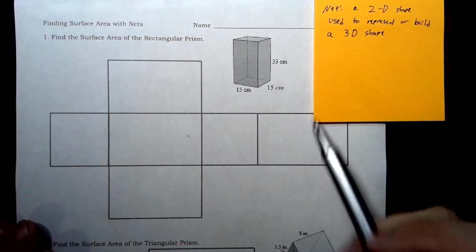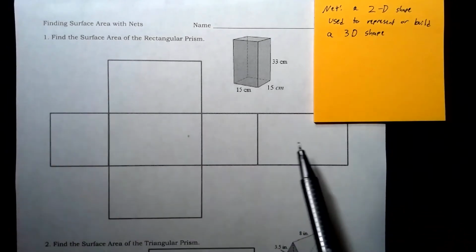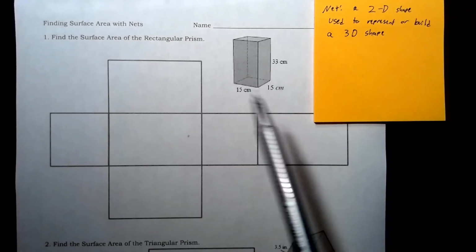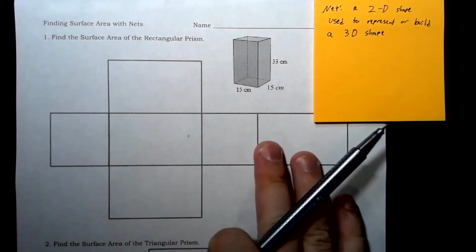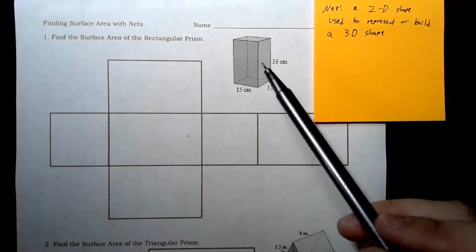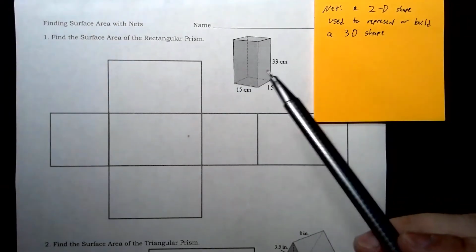One example of a net would be this right here. This unfolded shape right here is the net for this rectangular prism. It is a two-dimensional shape, so this is just a flat, almost sideways T shape. And it's used to represent this other three-dimensional shape, this rectangular prism.